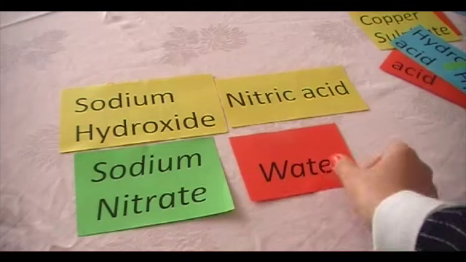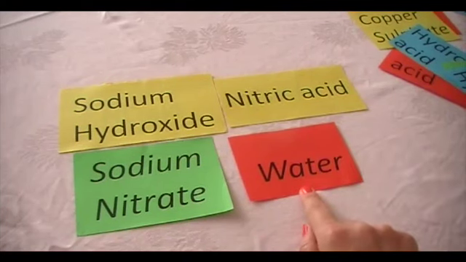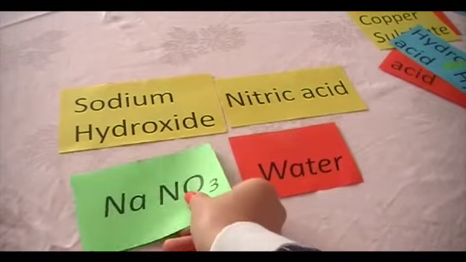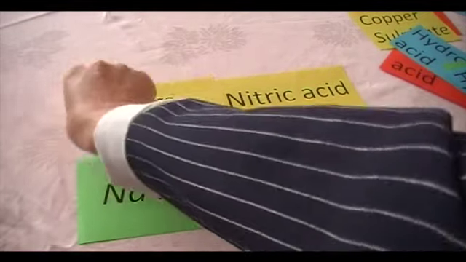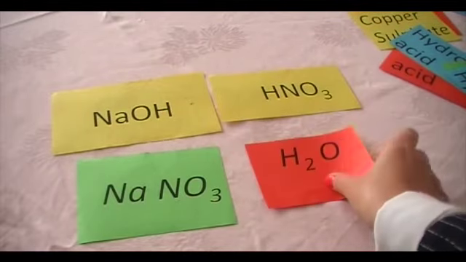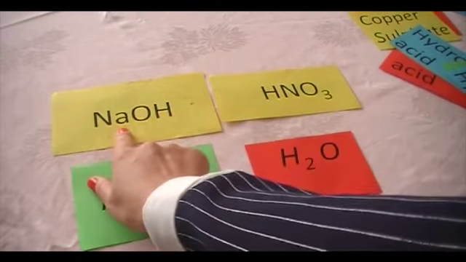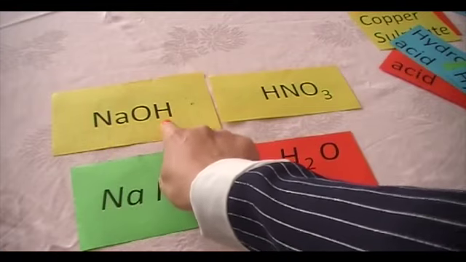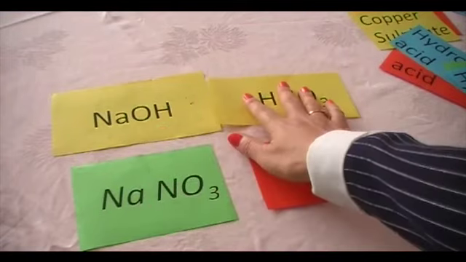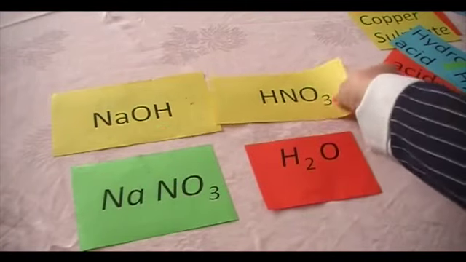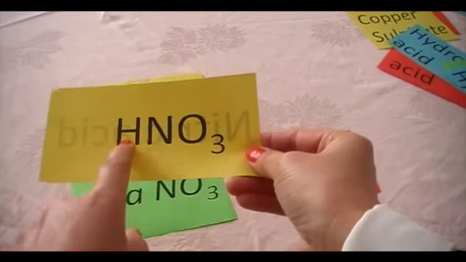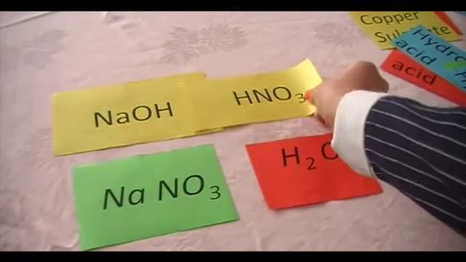Where does the water come from? Let's turn this card over and have a look. Again, that's sodium hydroxide, hydroxide alkaline. Nitric acid, HNO3, you got H, nitric acid.